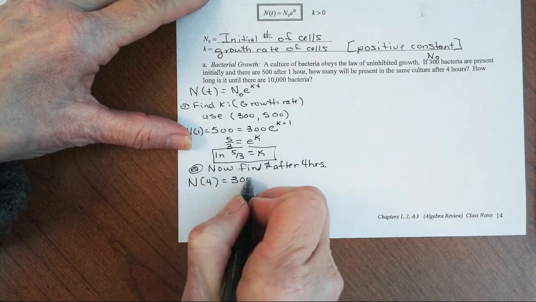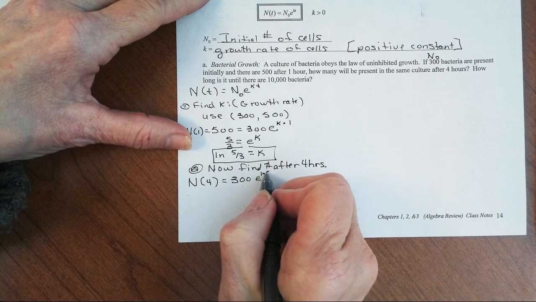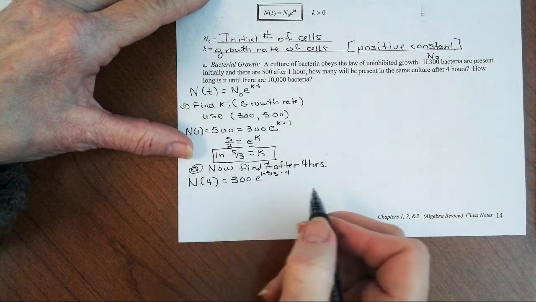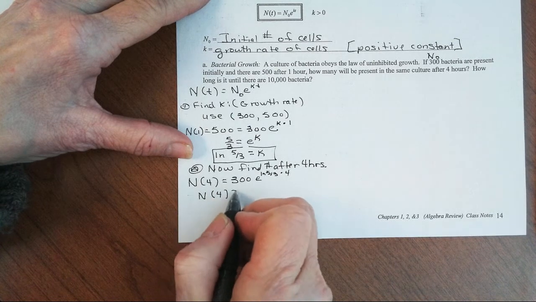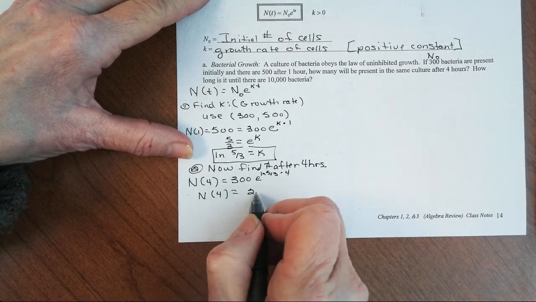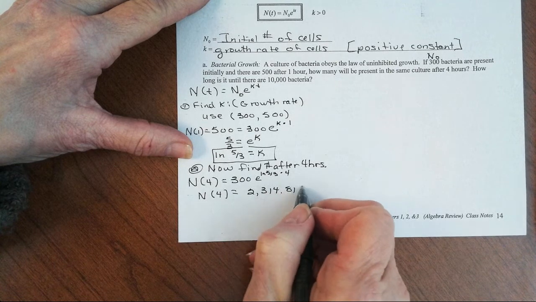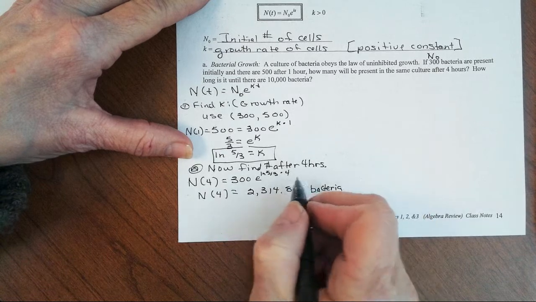So that'll again equal 300 times e to the ln of 5/3, that's our constant, times 4. And when we calculate that on the calculator, we get 2,314.815, a rounded value, bacteria.